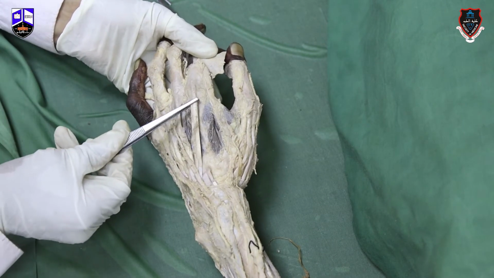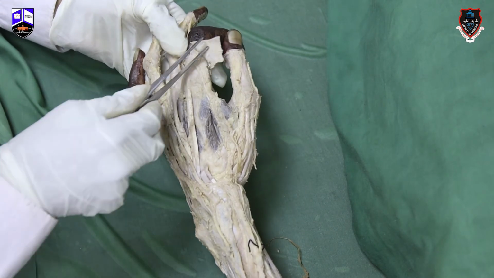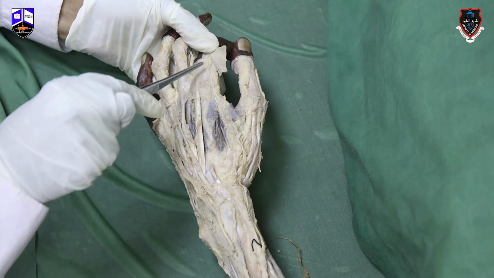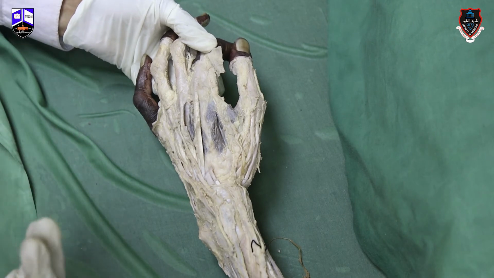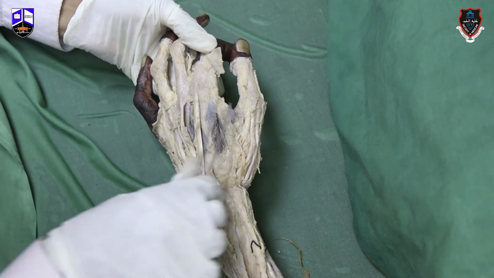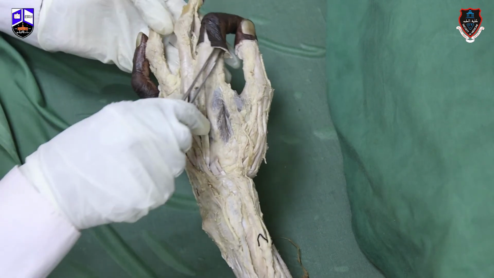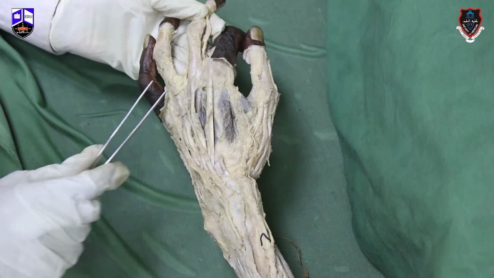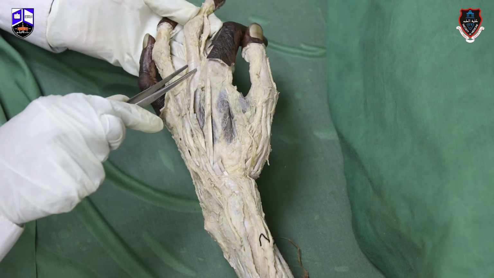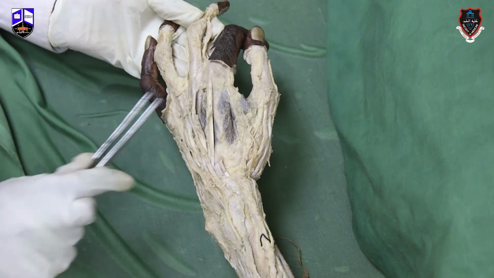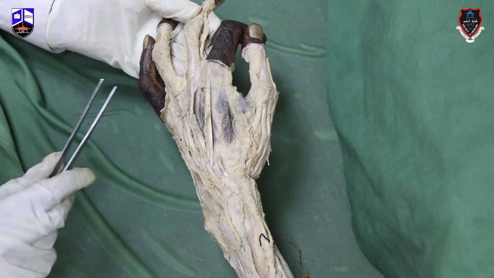In this area, the extensor tendons form a structure called the extensor expansion. This extensor expansion provides insertion for the interosseous muscles and the lumbricals. As we said, at the base of the proximal phalanx, the interossei and the lumbricals attach. We will see them following the practical.